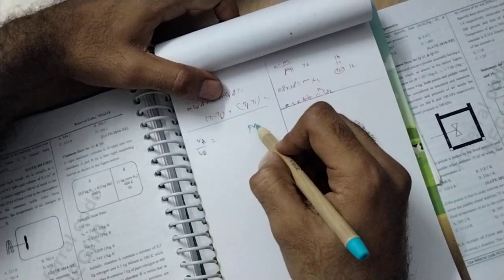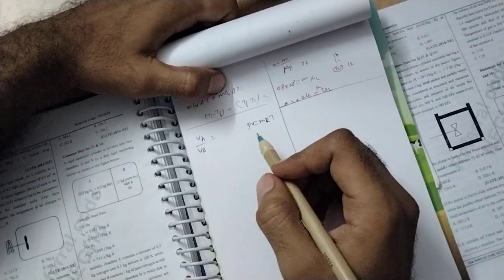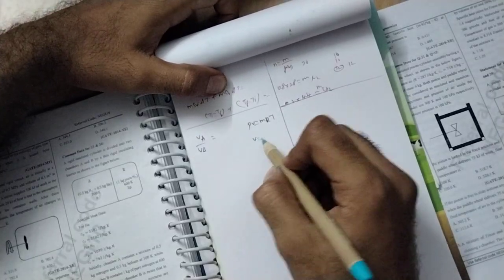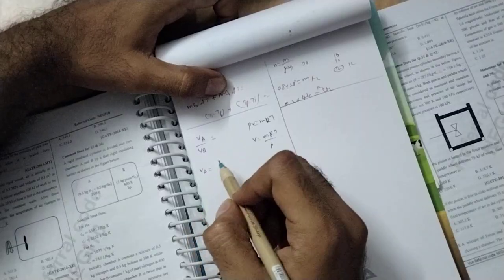So just PV equal to M R T. Pressure we literally don't know. So V equal to M R T over P. So V of A equal to mass.